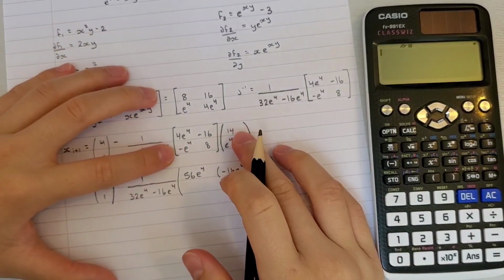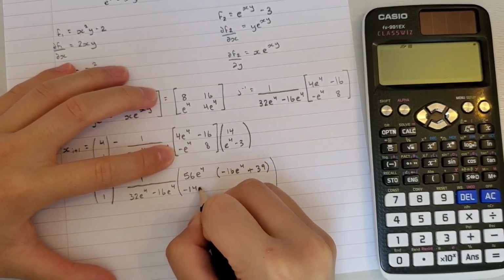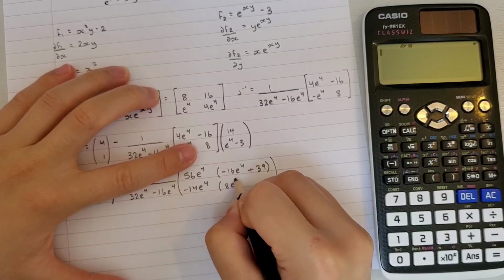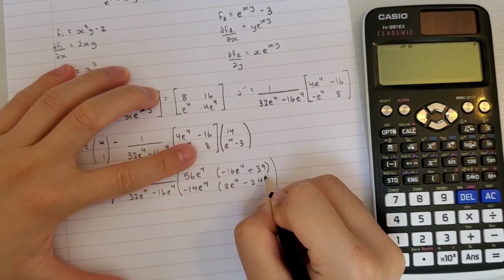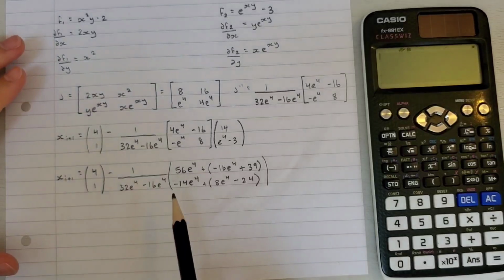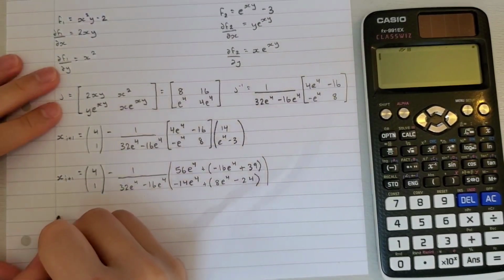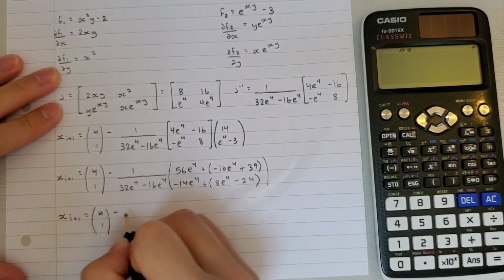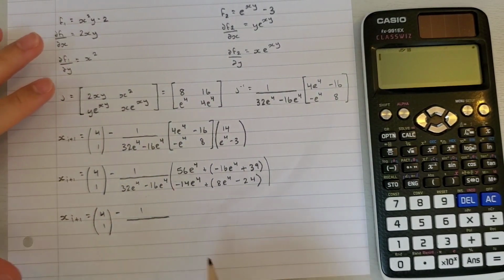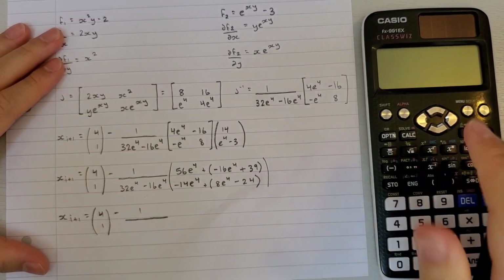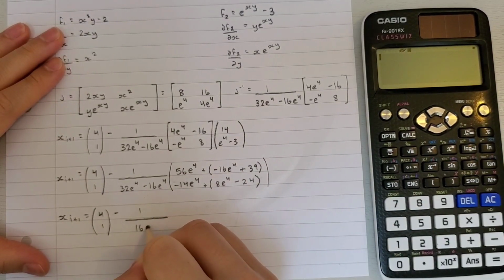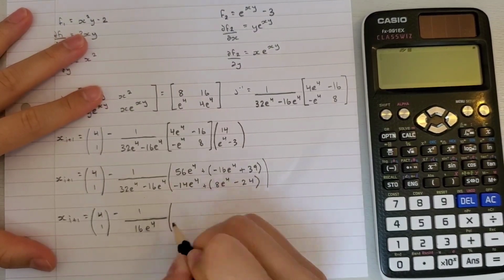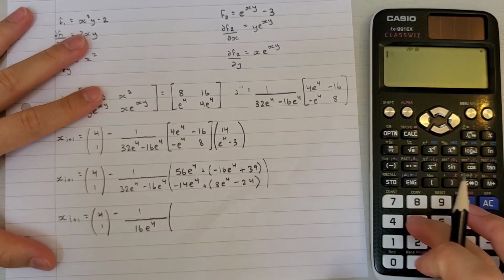Close that, and then we have negative 14e^4, and then a small bracket, 8e^4 minus 24. We're going to simplify the values in the brackets. We can just minus that, so that'll be 16 over 16e^4.